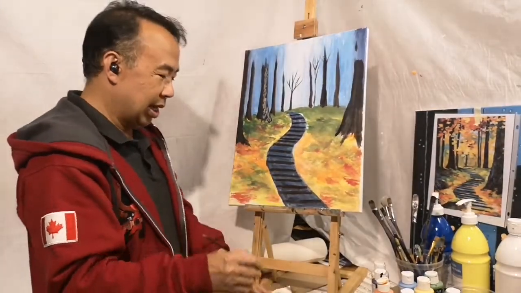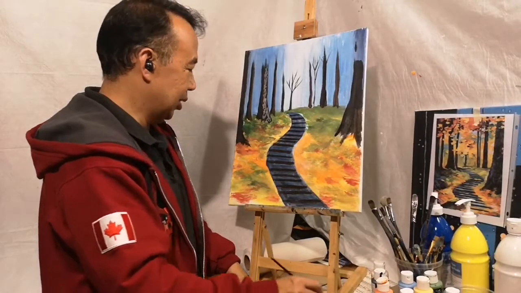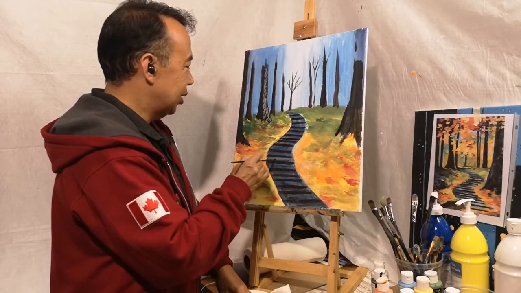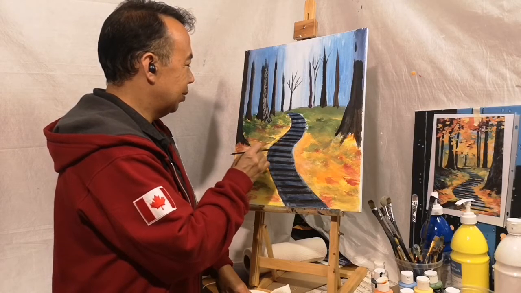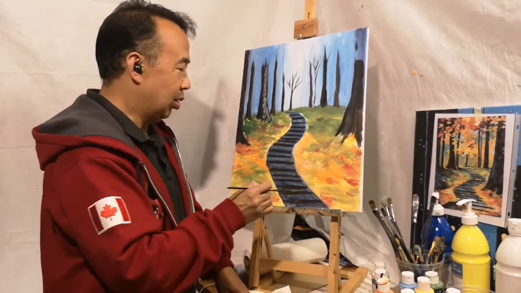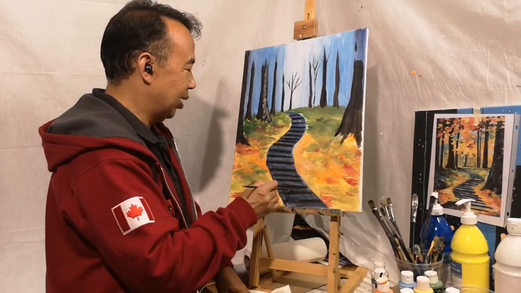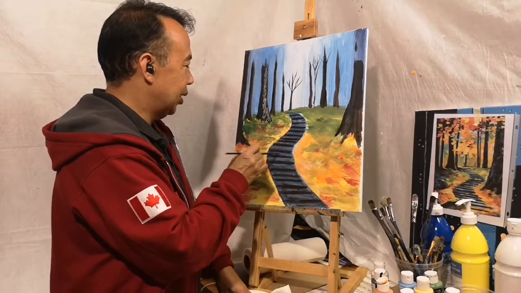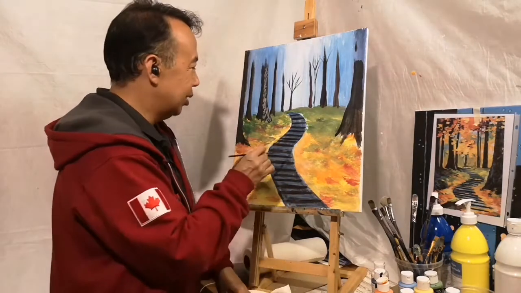The same way that we do this, let's try to put some shades there so that the stairs would not look so plain and flat. Spread some colors there.